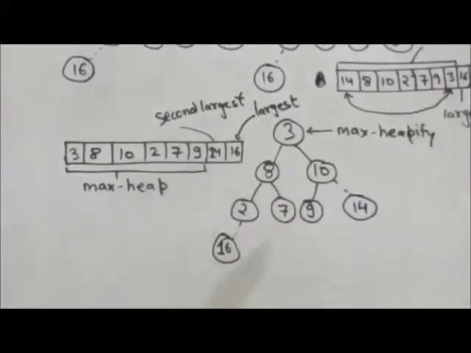Now when we exchange the root with its right child, what will happen? This element 10 will become the root and this element 3 will become the right child of the root. So we will get this tree, right? Now the right child of the root has got a new value. We will apply the max heapify algorithm on it.